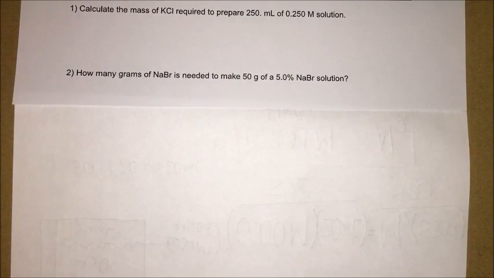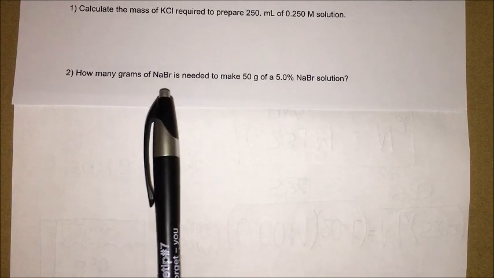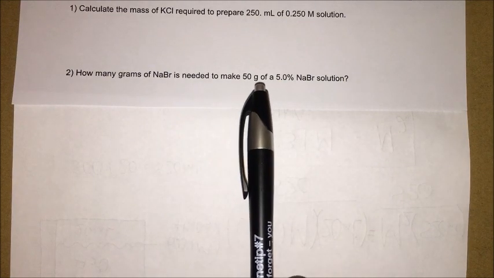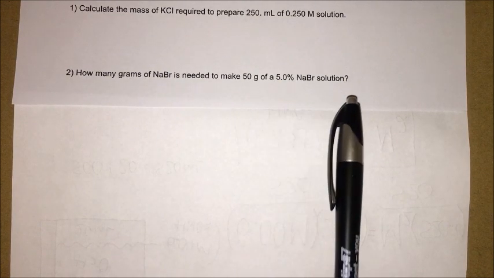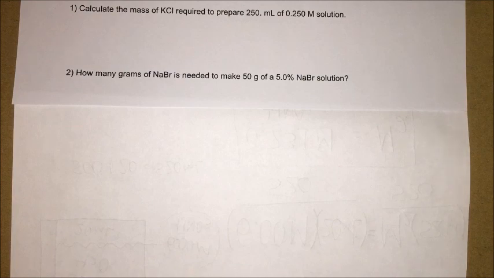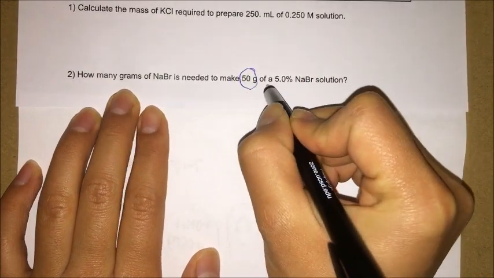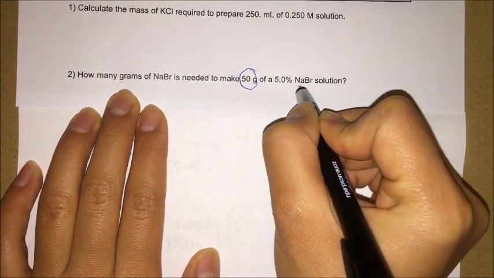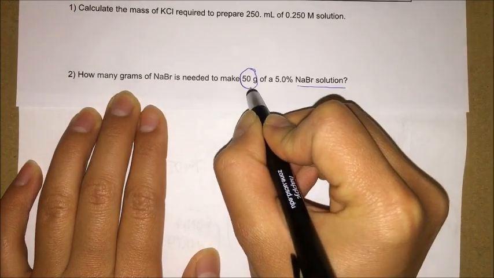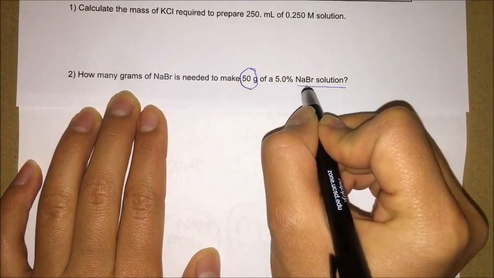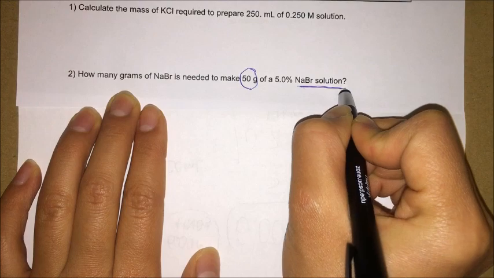Now for number 2, it says how many grams of NaBr is needed to make 50 grams of a 5% NaBr solution. Just by looking at the information, they give us 50 grams of a 5% NaBr solution. So this 50 grams represents the grams of the solution.